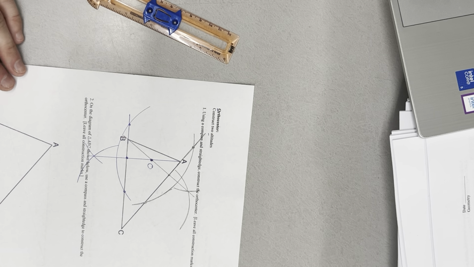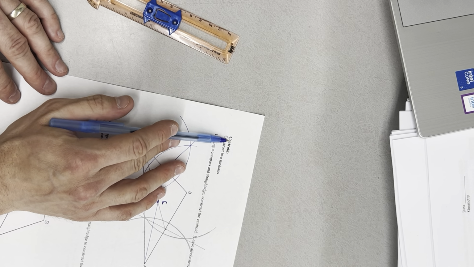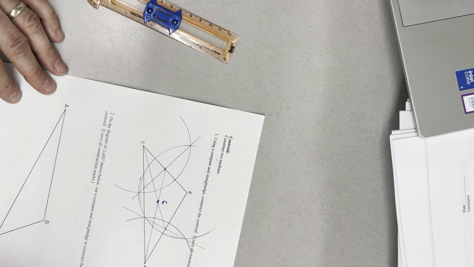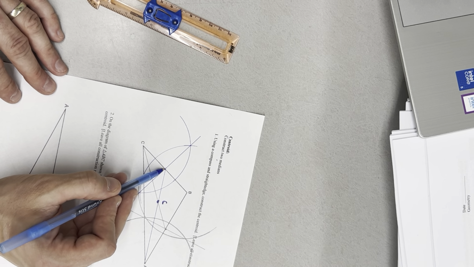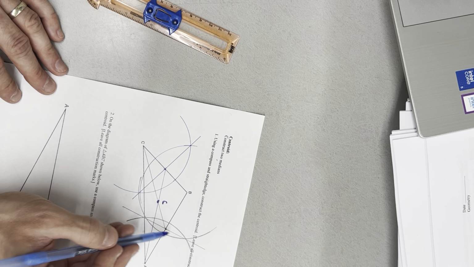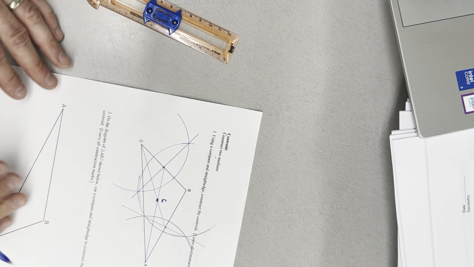We then talk about the centroid, short word, non-right angles, consonant, consonant, the intersection of the medians. I did my median construction, my perpendicular bisector to find my midpoint, connected it to the opposite vertex, did the same thing in pencil. Where those intersect, that's my centroid.